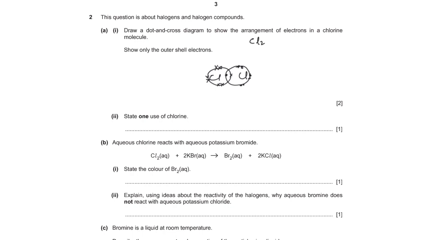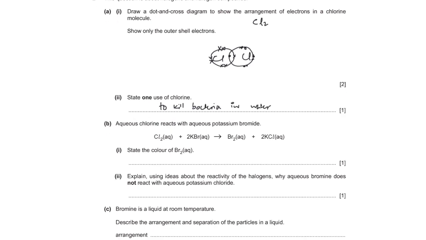State one use of chlorine. Chlorine is used to disinfect, to kill bacteria in water treatment. Be clear in your writing: to kill bacteria where? In water treatment. But you can also say to kill bacteria in water, that's enough as well.